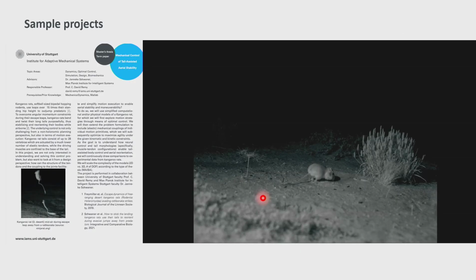This one, there's a bit of a trigger warning. We have here a so-called kangaroo rat, and hidden here in the bushes is a rattlesnake. This was taken in the California desert.